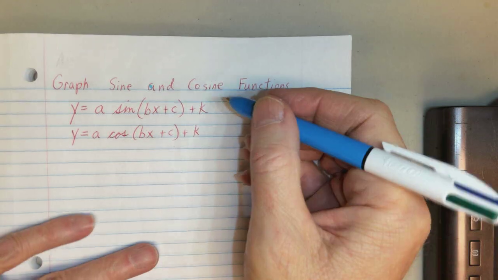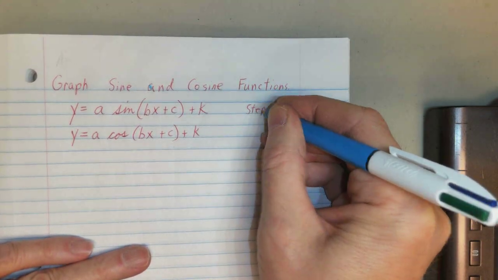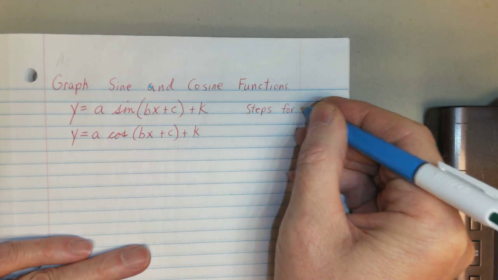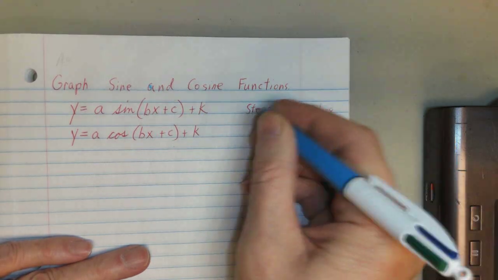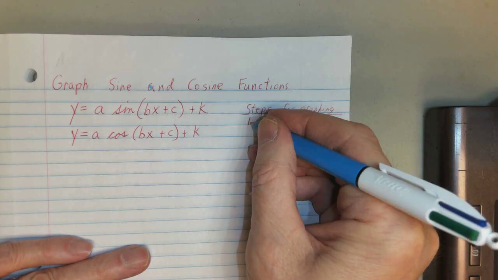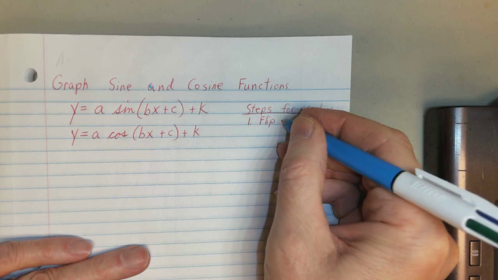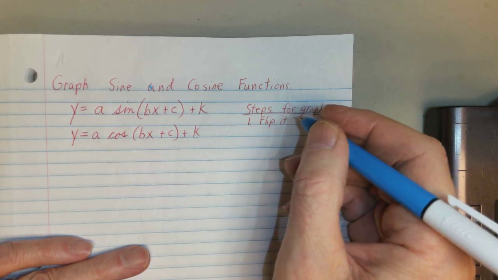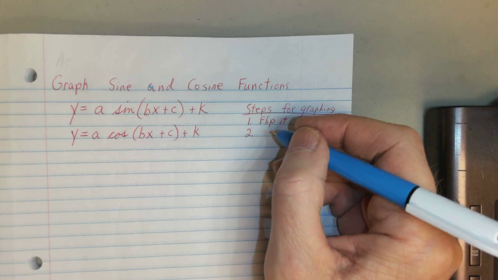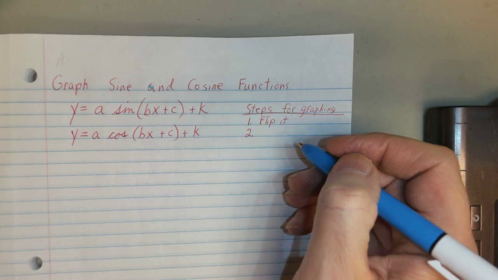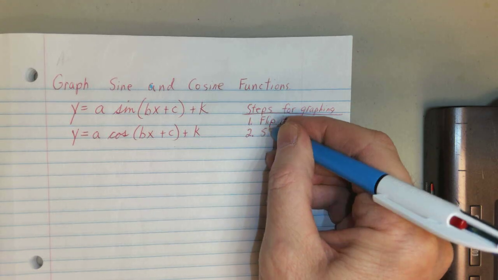Now, the steps for graphing that we will follow. One, we are going to flip it if necessary. If it's not necessary, we won't flip it. After we flip it, we're going to sketch it.